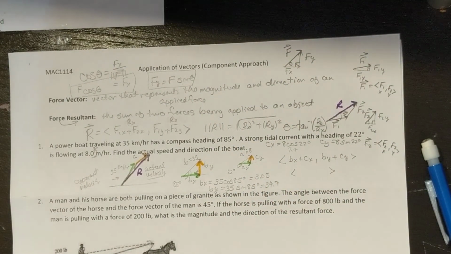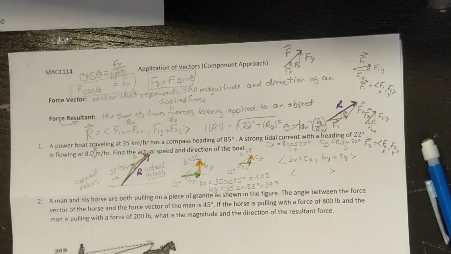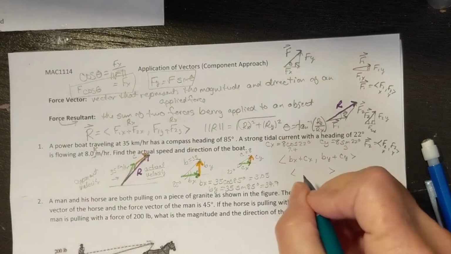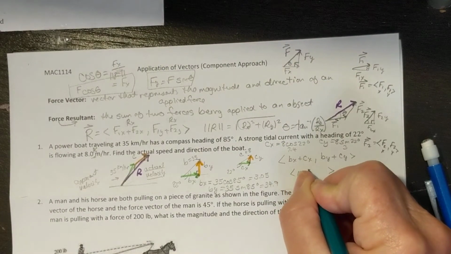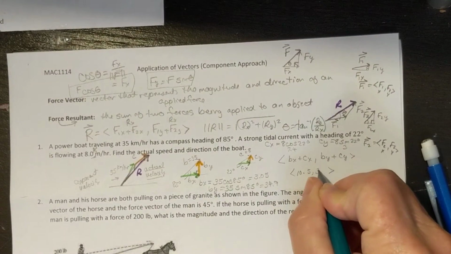And C sub y ends up being about 3. All right, so I'm going to add B sub x plus C sub x to get my x component of the resultant vector, and that ends up being 10.5. And then if I add the y components, I get 37.9.